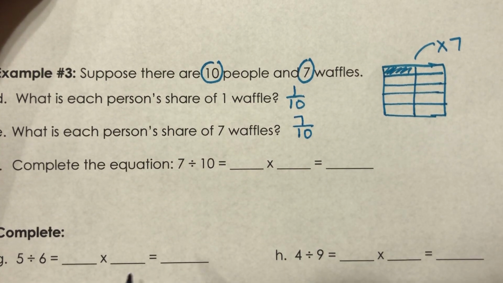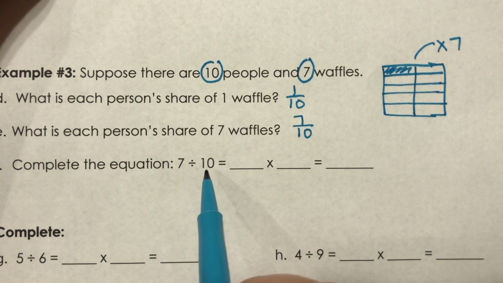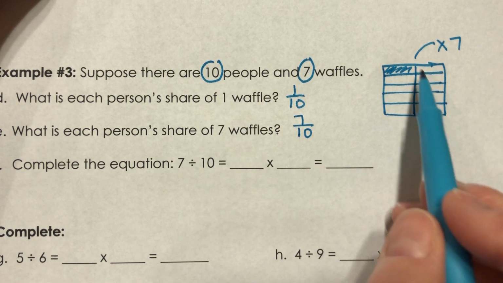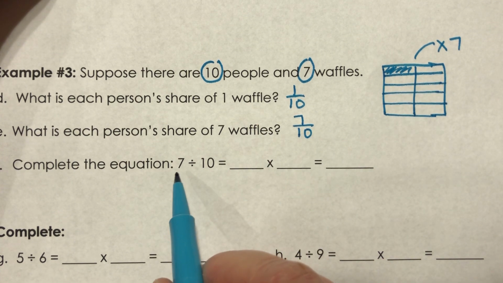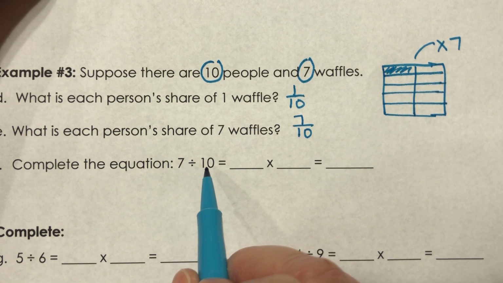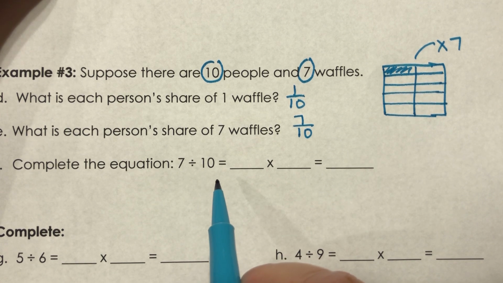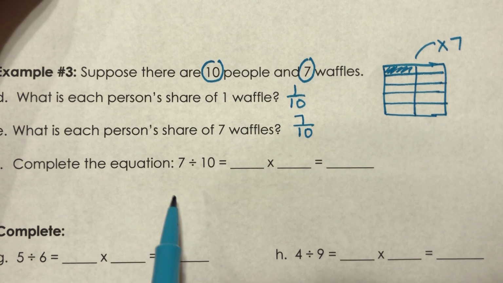And here we have our little equation again. Complete the equation. 7 divided by 10, because that's what we did. We took 7 waffles and we divided them by 10, which is weird because we're not used to dividing something lower by something higher, right? That's why we get these fractional pieces. Fractions are just parts of amounts, parts of whole amounts.